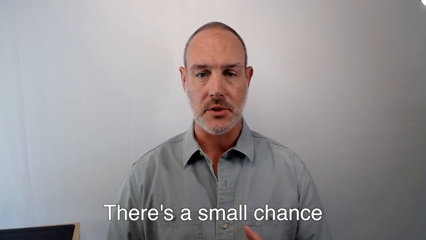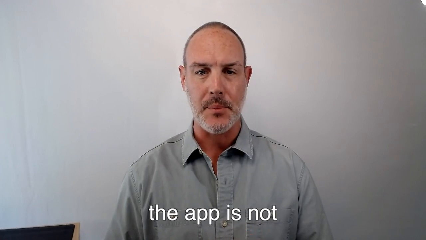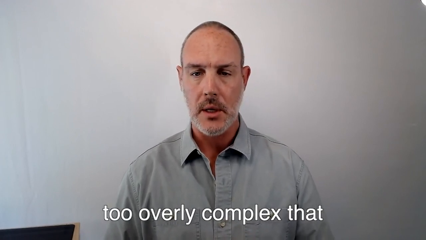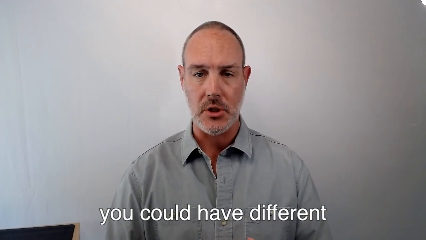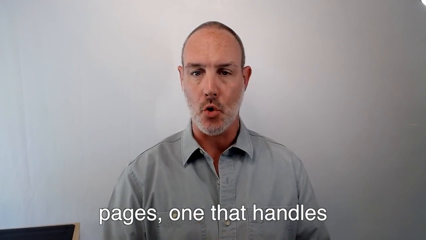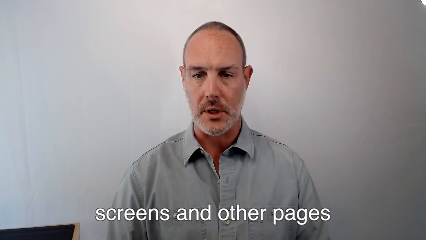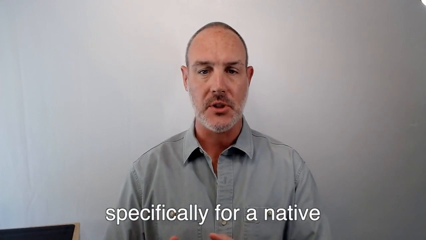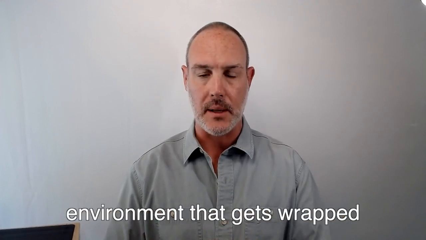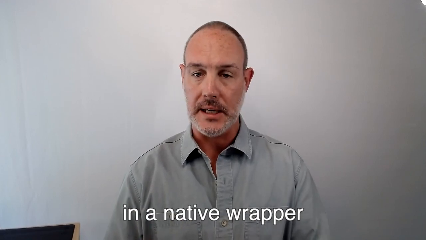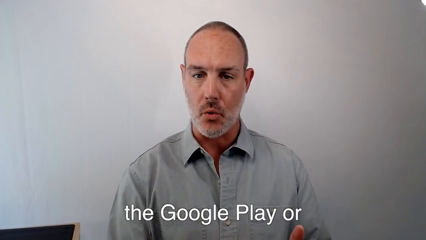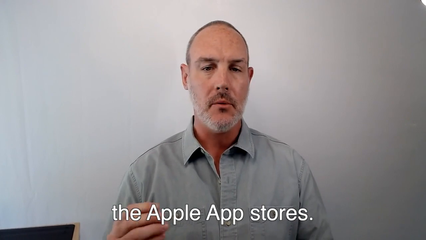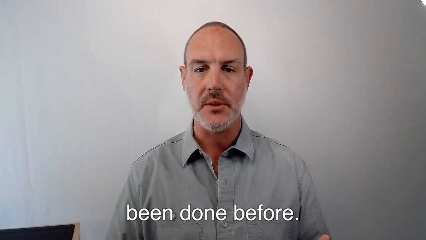There's a small chance, if designed correctly and the app is not too overly complex, that you could have different pages, one that handles your desktop and mobile screens, and other pages that have the same features but are made specifically for a native environment that gets wrapped in a native wrapper and then put on the Google Play or the Apple App Stores. Very small chance of this, but it has been done before.